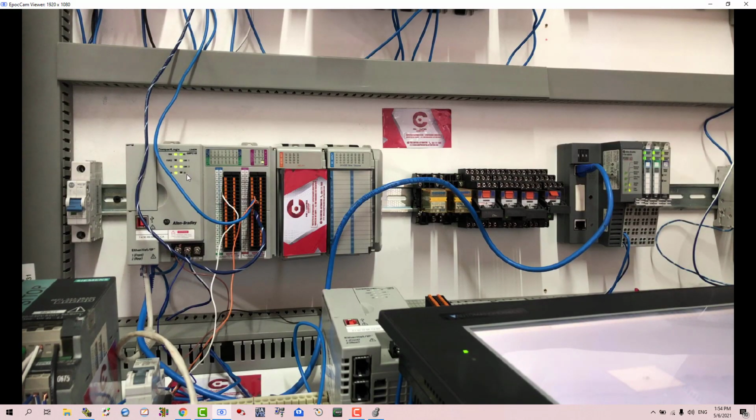Already we have the indicator OK staying green, so that says that everything is okay, at least in the configuration. To test this configuration, I will activate all the bits of the PLC, the slot 1 output, and also the outputs of the remote I/O.